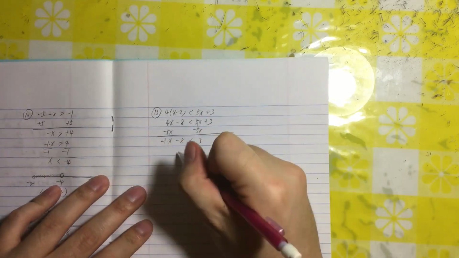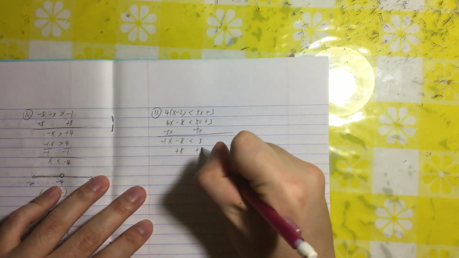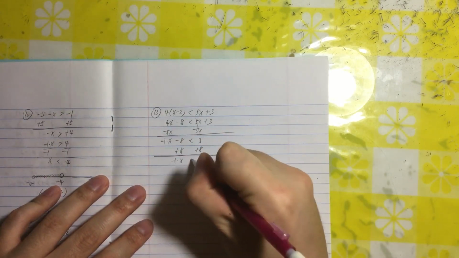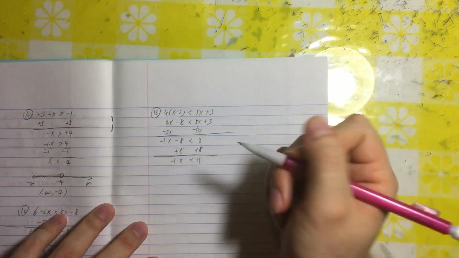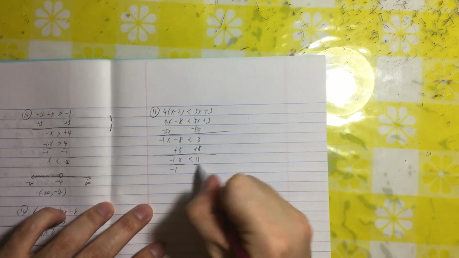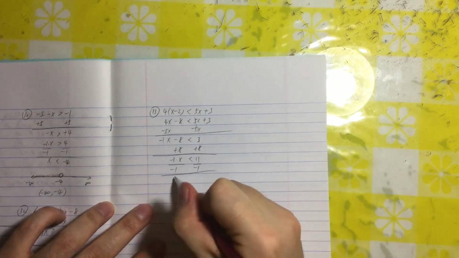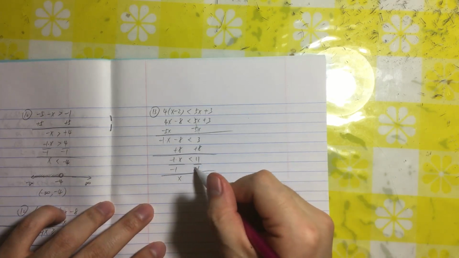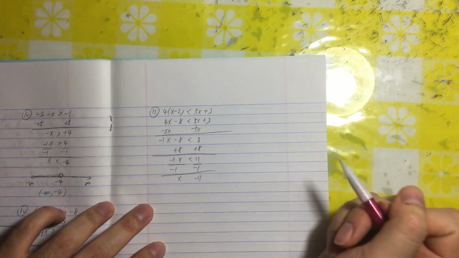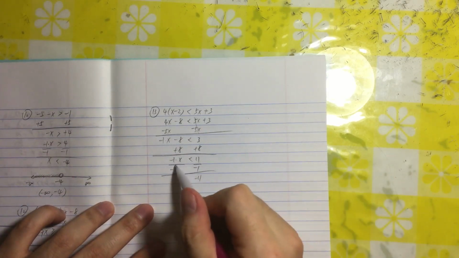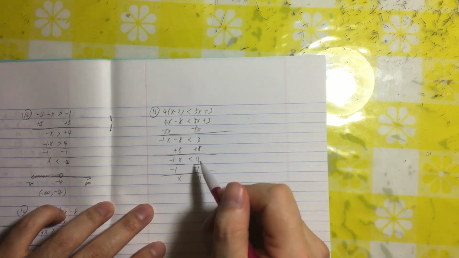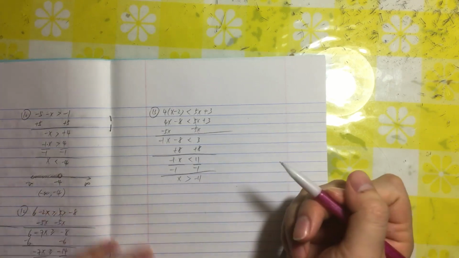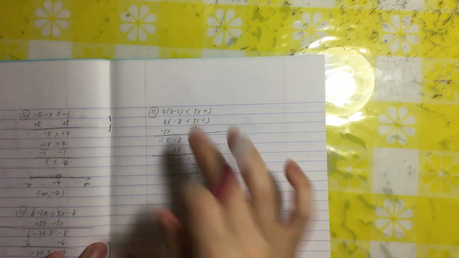Next, I can add 8 to both sides. If I add 8 to both sides, what's left on the left side is negative 1x less than 11. Next, I can divide both sides by negative 1. On the left side here, I get x by itself. On the right side, positive 11 divided by negative 1 is negative 11. For inequality, be very, very careful. If I divide an inequality by a negative number, I have to switch the direction of the inequality sign. So less than becomes greater than. That's the solution to this inequality.